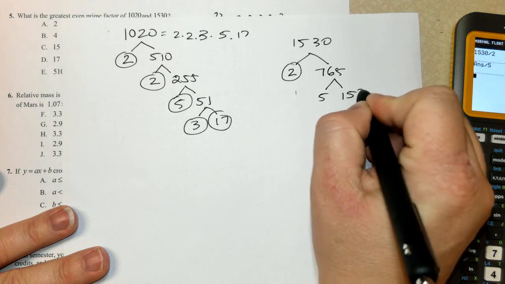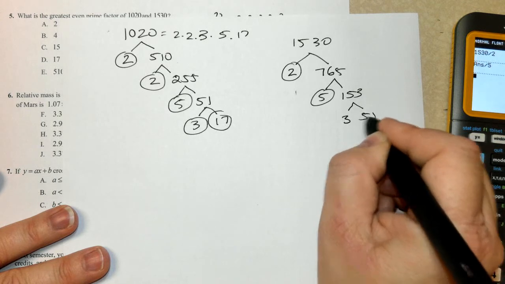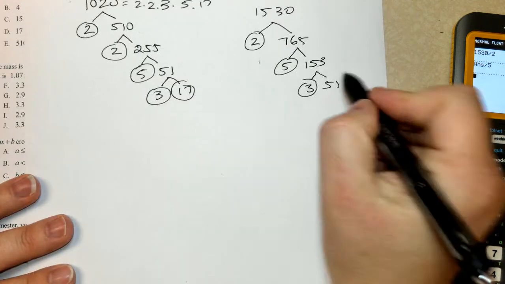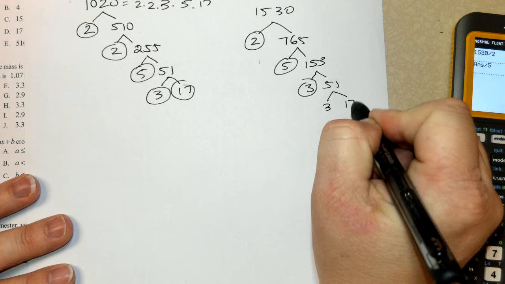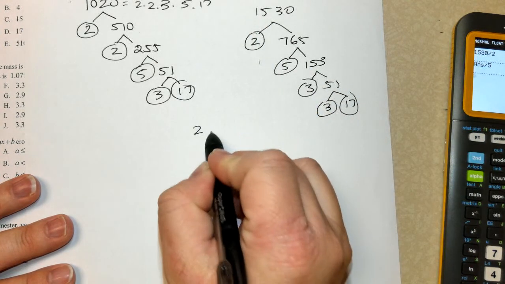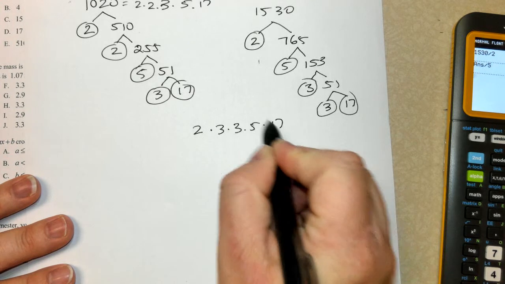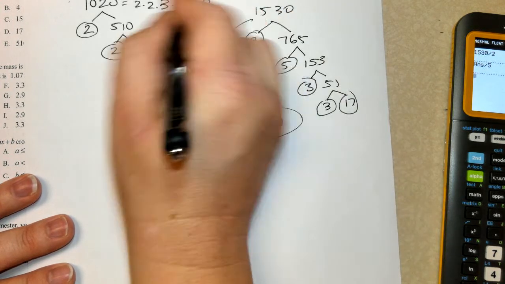Yes. And what is it? What does it go to? 3 times what? 51. 3 times 51, and we already know 51 over here is 3 times 17. So this is 2 times 3 times 3 times 5 times 17. So here's this one, and here's this one.